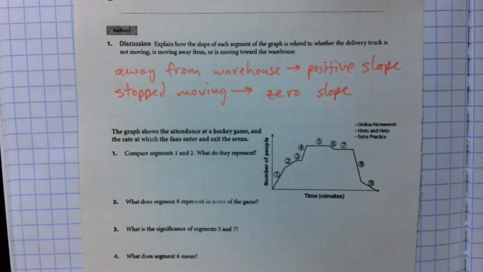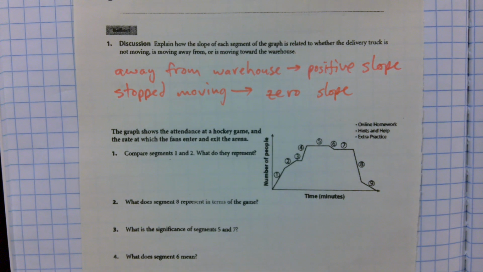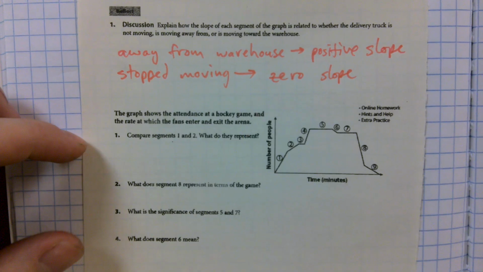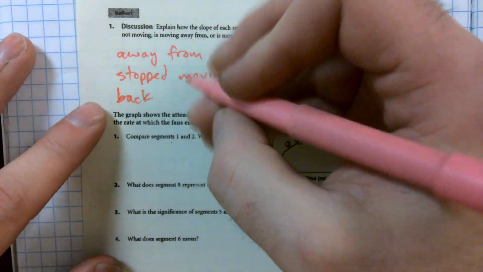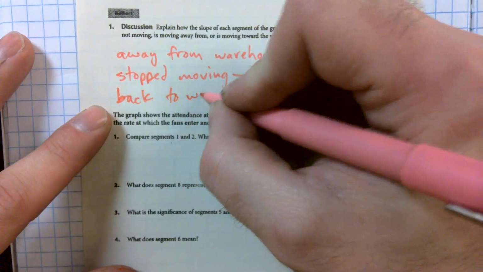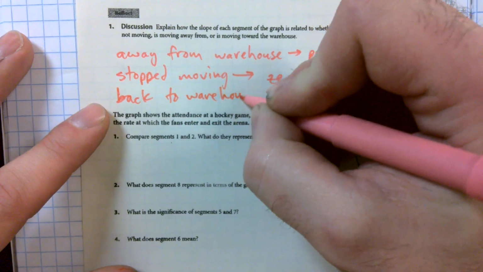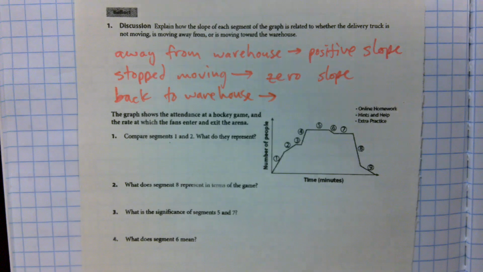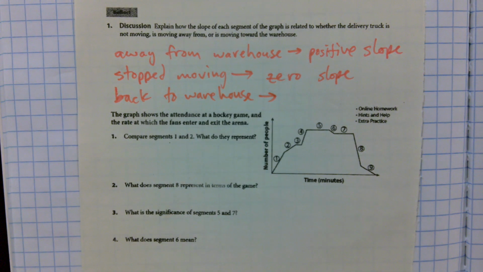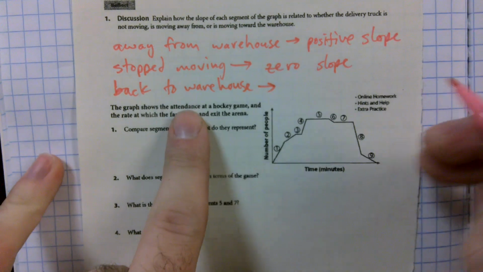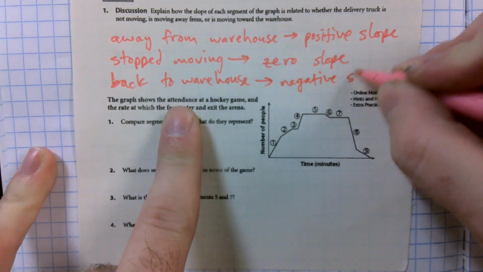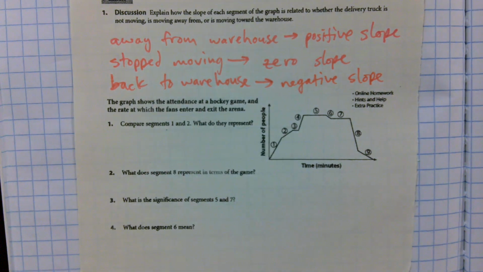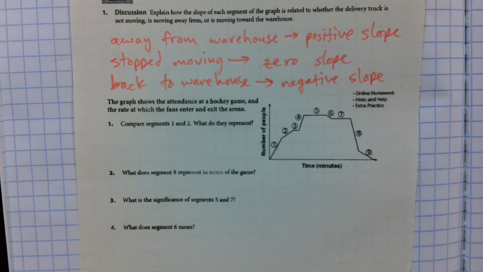And if I'm traveling back to the warehouse at the end of the day, what type of slope would I have now? Negative. There we go. Perfect. Back to the warehouse, we've got a negative slope, because the y-axis is measuring the distance away from the warehouse. This is where we actually have to think a little bit harder. Back to the warehouse, we get a negative slope, because our distance from the warehouse is getting smaller and smaller as we get closer.